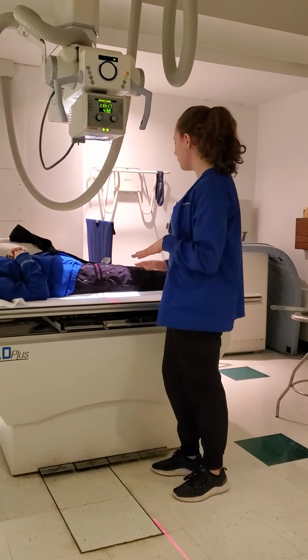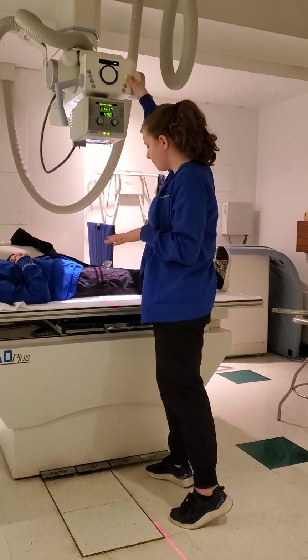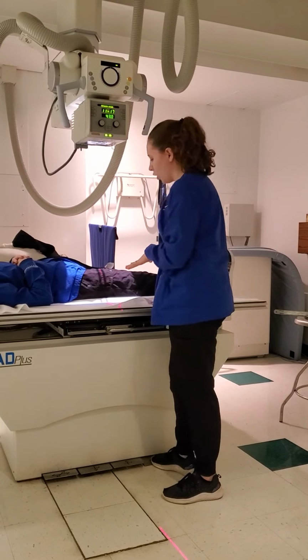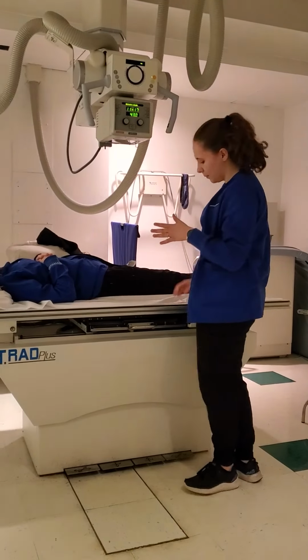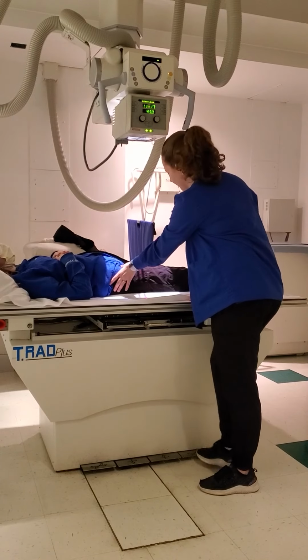So we have her on here. We're going to make sure we detab the tube, and we're going to line everything up. Normally we go to the mid shaft of the femur, but because we're going to be doing the upper portion, we're going to go a little bit more proximal to make sure we get the top of the femur.